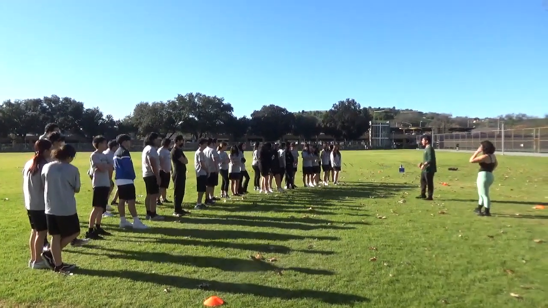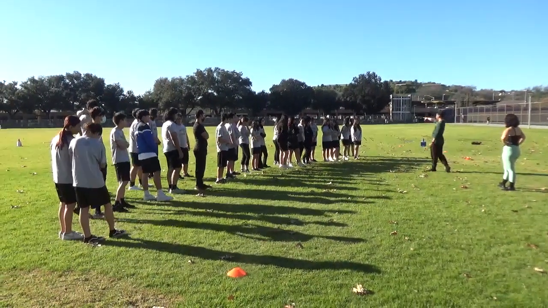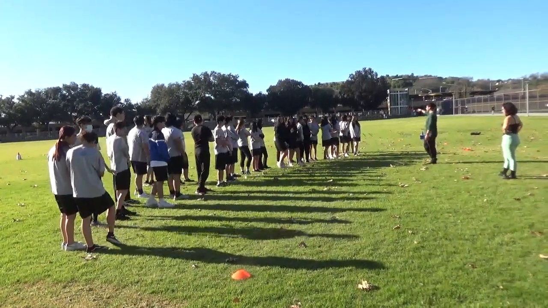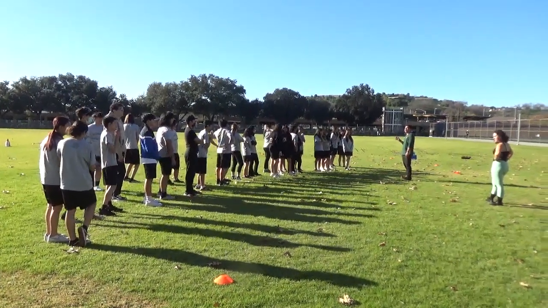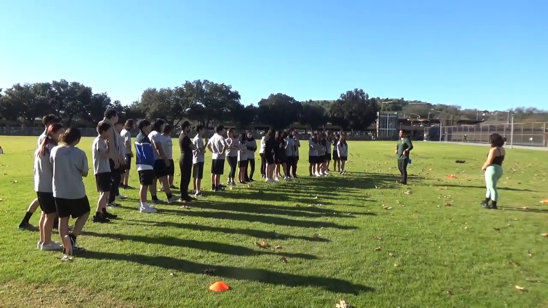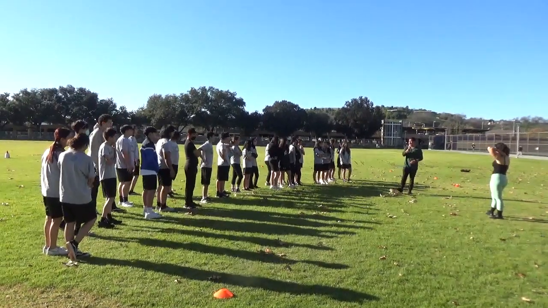Here's how we play Infinity Tag. You guys see our boundaries? We have the disc cones and the 4 large cones around the field. Those are your boundaries. You have to stay inside your boundaries. Everyone will have their flag. Guys, listen up or you're not going to know how to play.